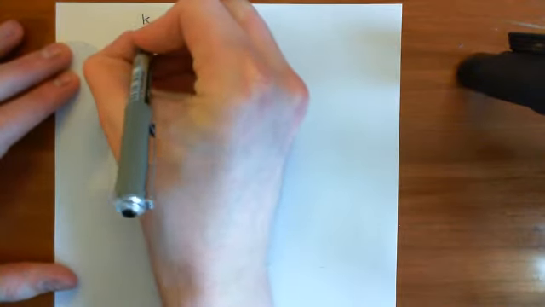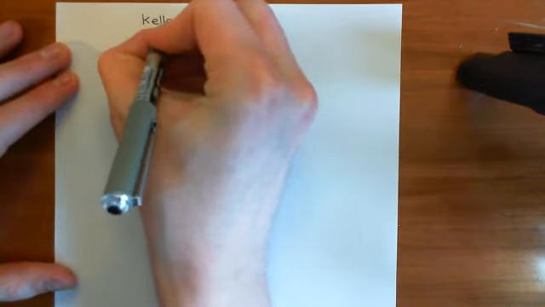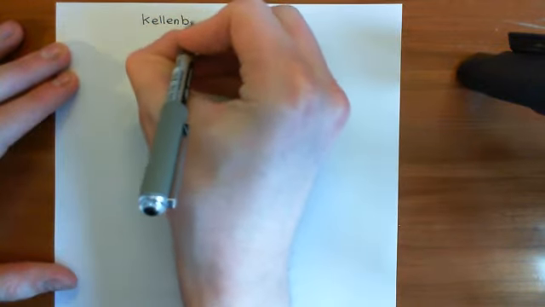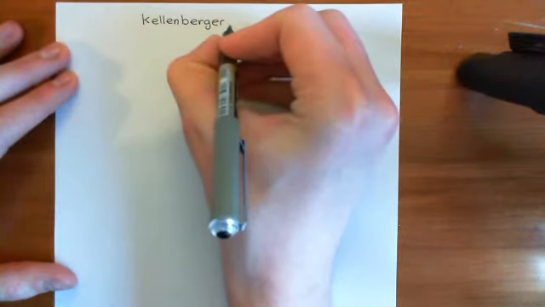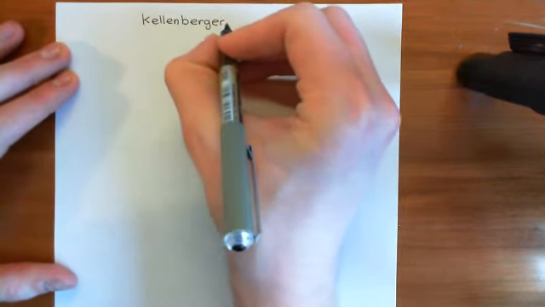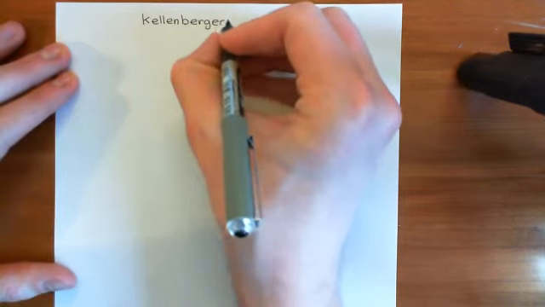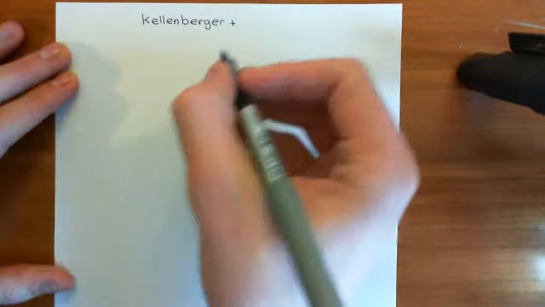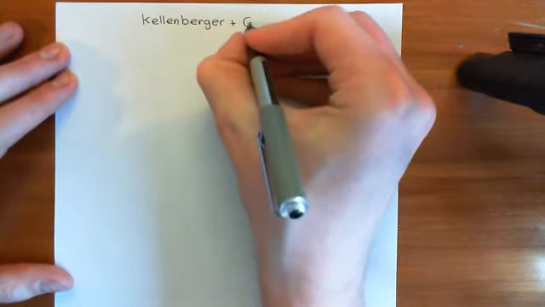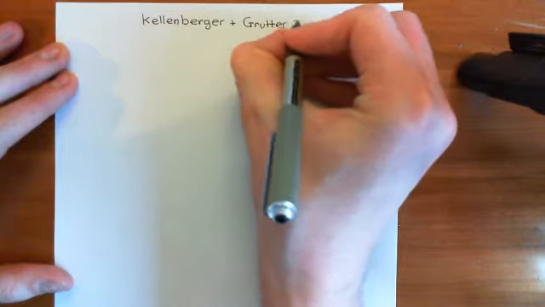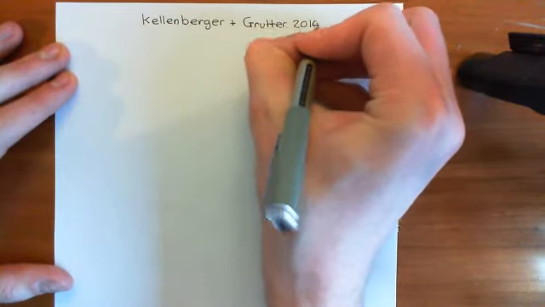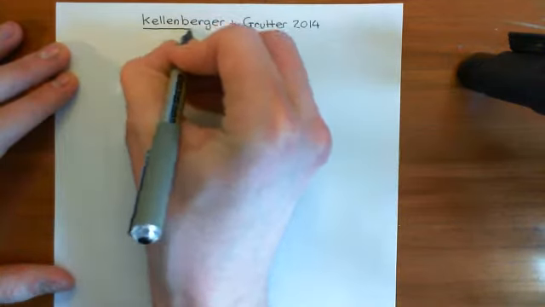Basically they have written a nice review on the ion channels that are going to be involved in the transduction of nociceptive proton concentrations. So this is Kellenberger and Grutter, and the review was written in 2014, so it's a nice up-to-date review.